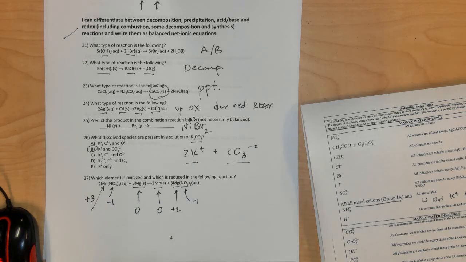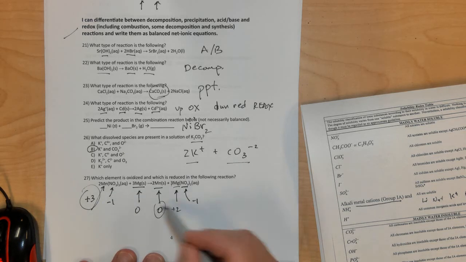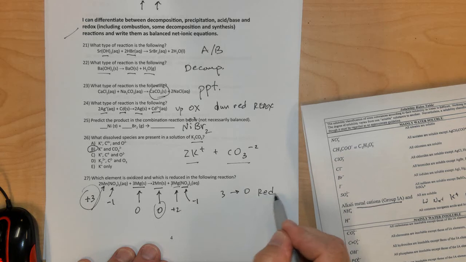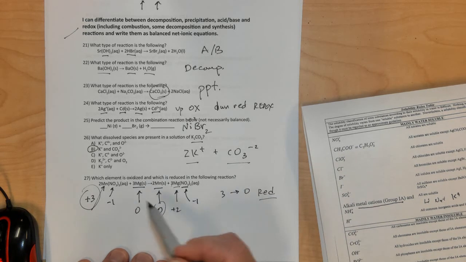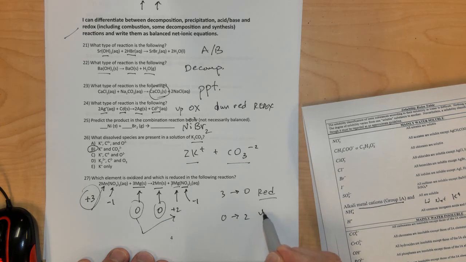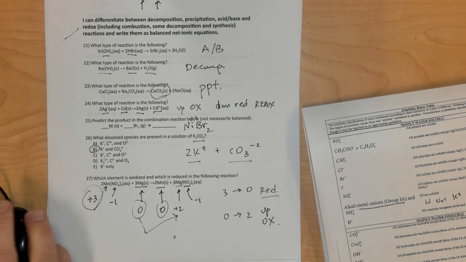So now you can tell what's oxidized and reduced because manganese goes from positive 3 down to 0. So 3 down to 0 means that it was reduced or it went down in charge. And then magnesium went from 0 up to positive 2. So going from 0 to 2 means it went up and therefore it was oxidized. We'll come back with more of this in the next video.